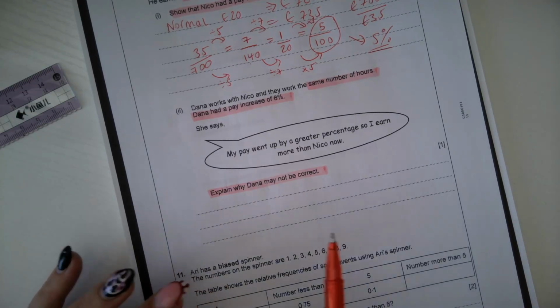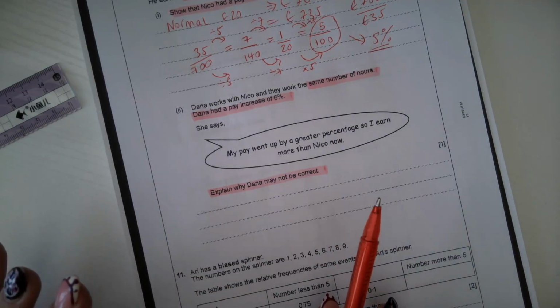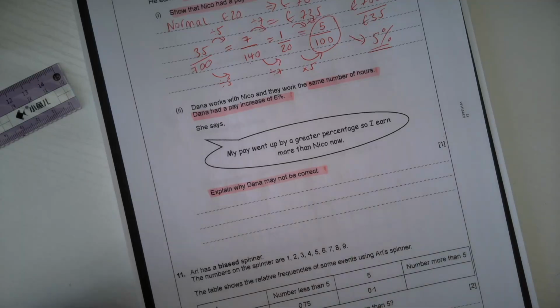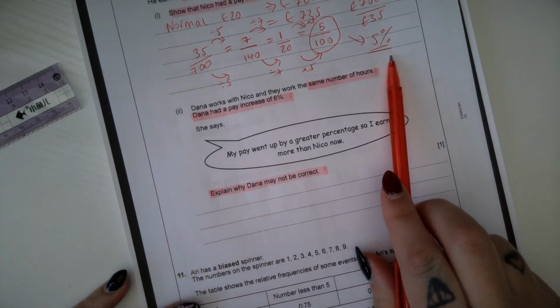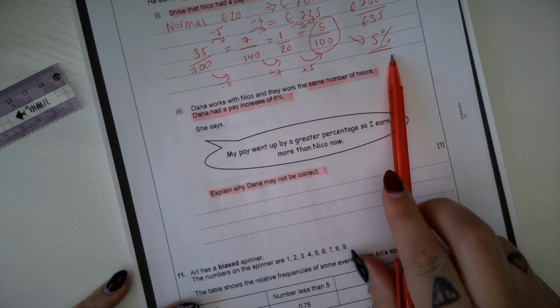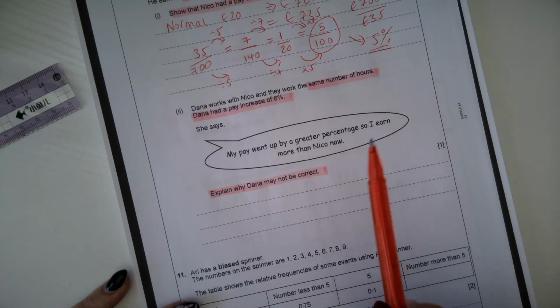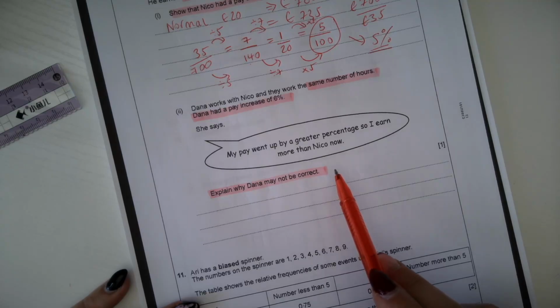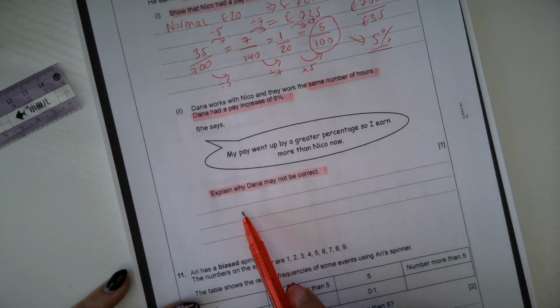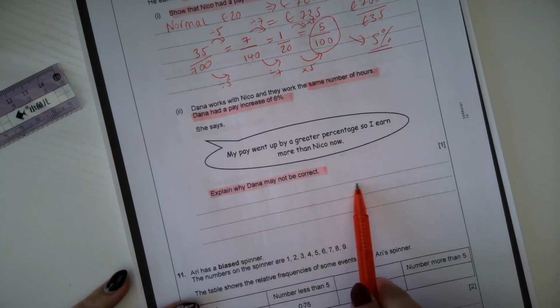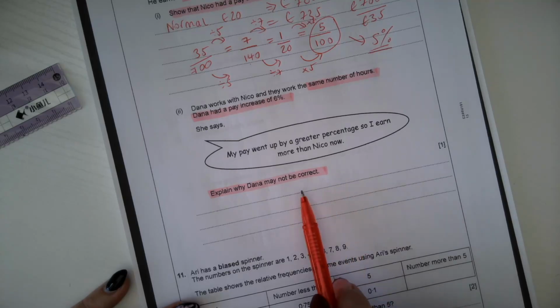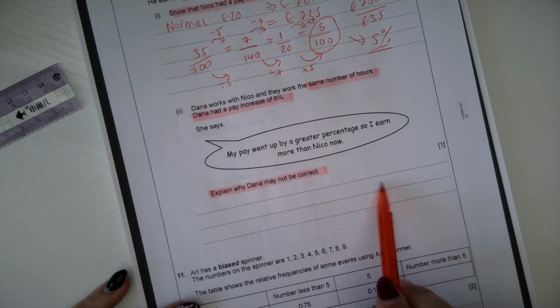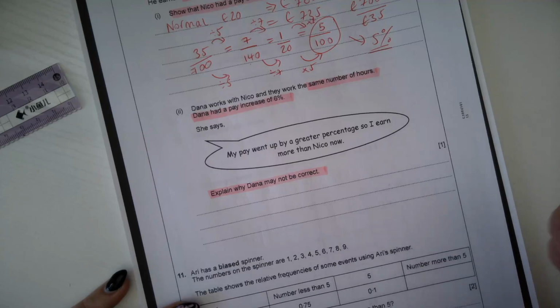Okay, so if they earn exactly the same hourly rate, okay, then her 6% increase is higher than his 5% increase. Okay, so she would earn more. But she could also have been earning less per hour than Nico. So you can either say if she was earning less per hour, then she might not be correct. Or you can say it would only be true if they're earning the same. I'm going to mention if she earns less.